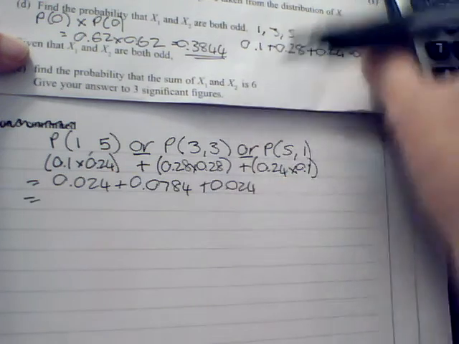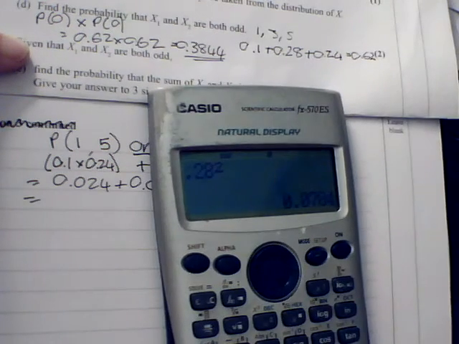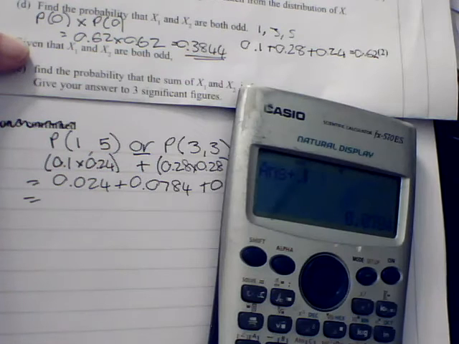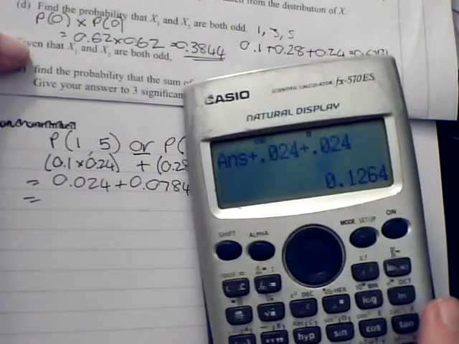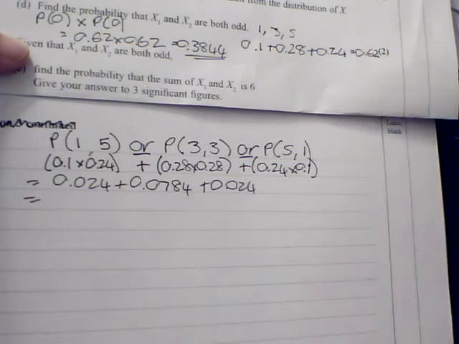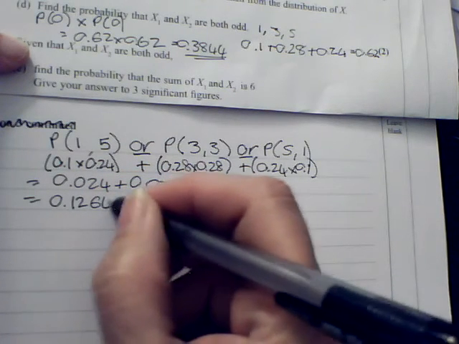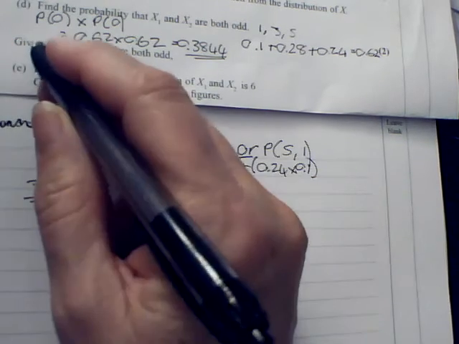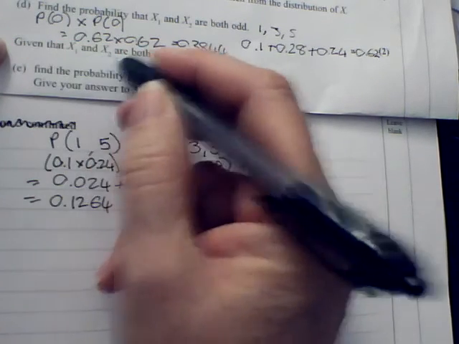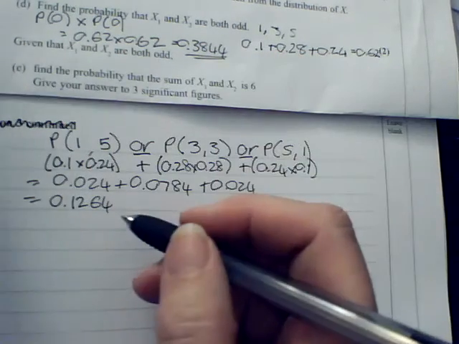So the probabilities of those added up together: 0.024 plus 0.0784 plus 0.024 is 0.1264. Right, okay, it says given that x1 and x2 are both odd, which we've worked out here.